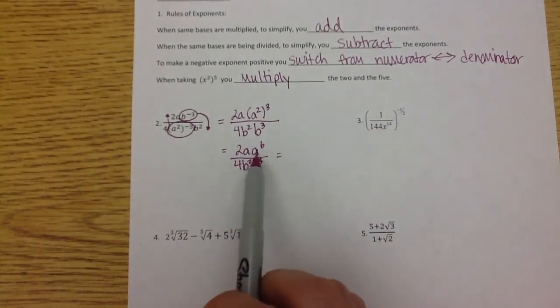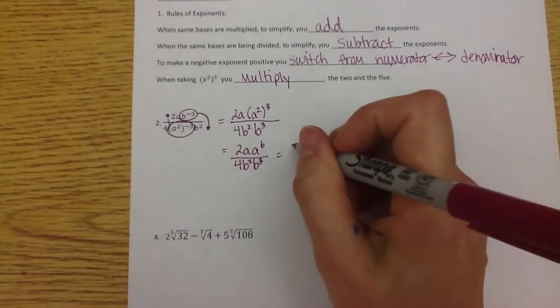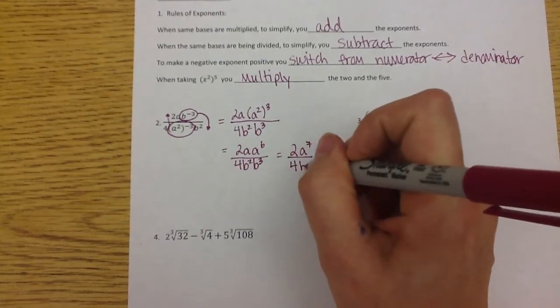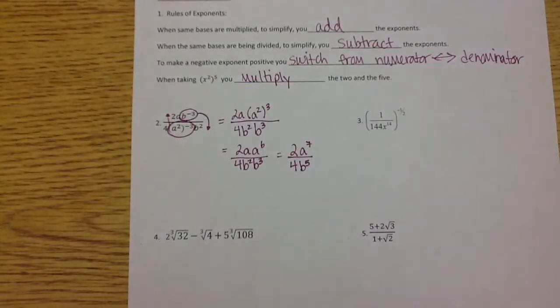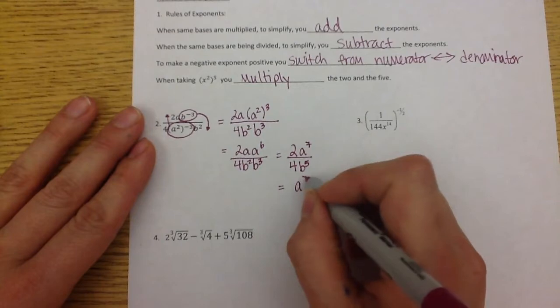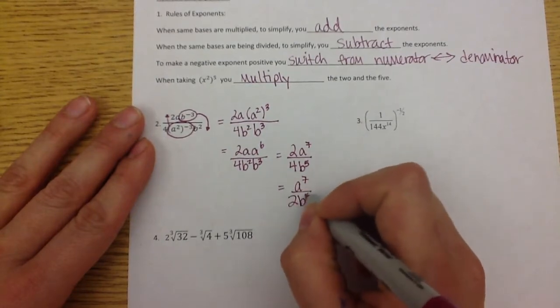Now since I have multiplication, I will be adding my exponents. So I'll have 2a to the 7th, and that'll be over 4b to the 5th. I do need to clean up my 2 and my 4 just like I would with fractions to make that a to the 7th over 2b to the 5th.